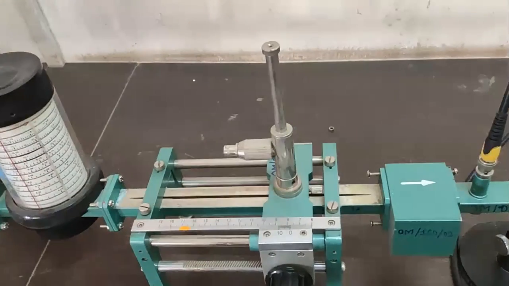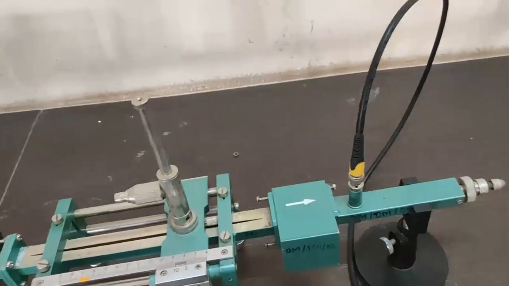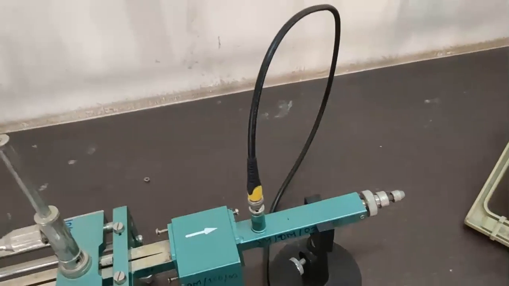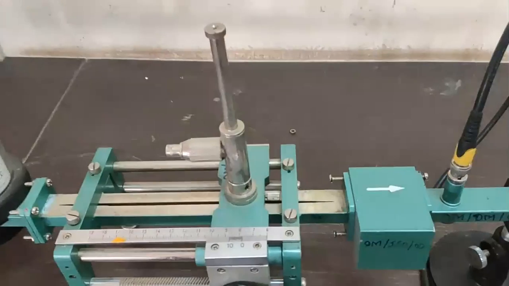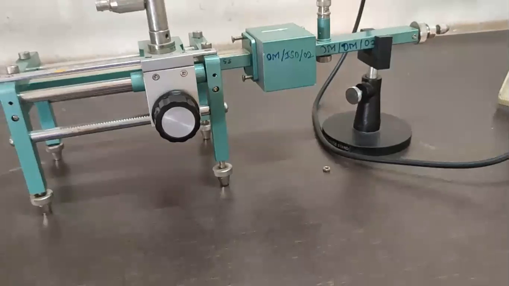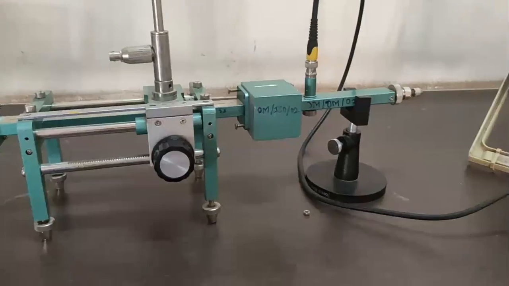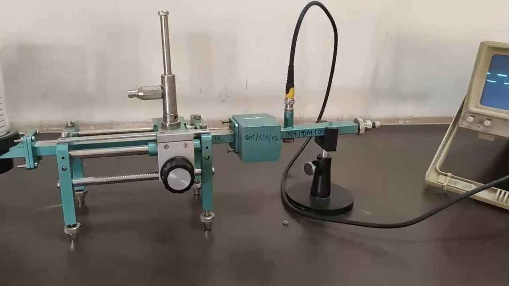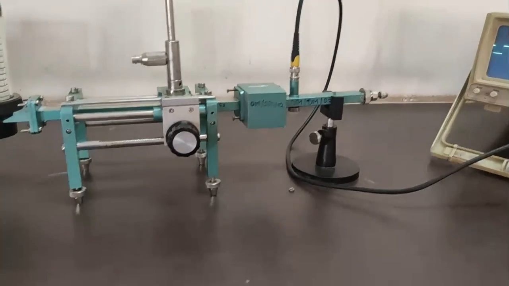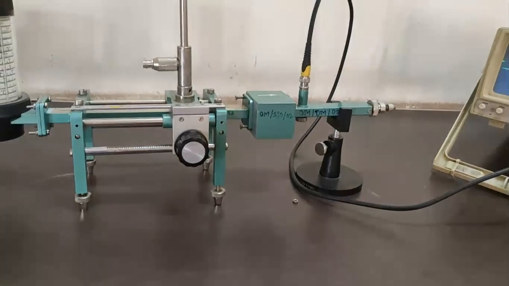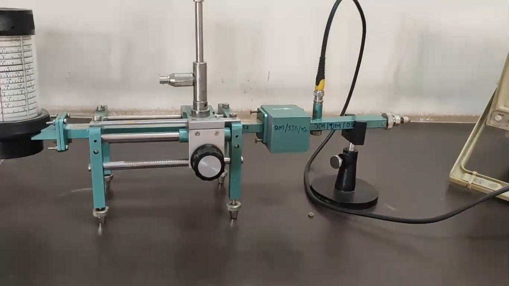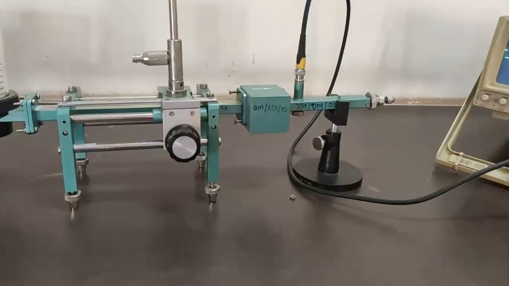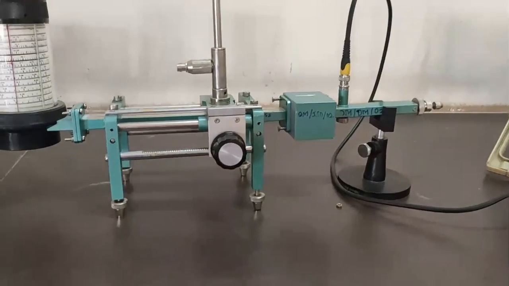V1 is the voltage before insertion of the isolator, and V2 is the voltage after insertion of the isolator. By using these values of V1 and V2, you can calculate the insertion loss, which is equal to 20 log to the base 10 of V1 upon V2.